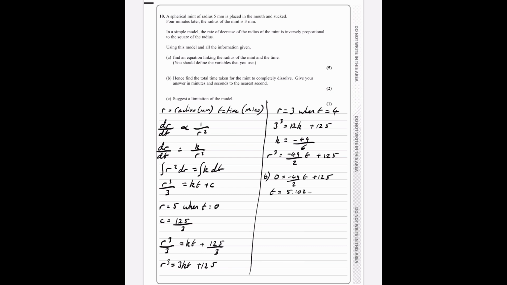We've got to turn that into minutes and seconds. A few ways of doing that. I've just taken the decimal part and multiplied it by 60. That gives me 6 seconds. Ignoring the 5 at the front, so it's going to be 5 minutes and 6 seconds.